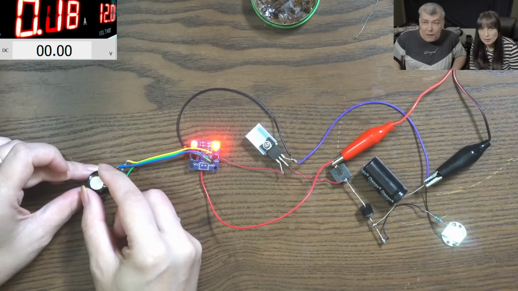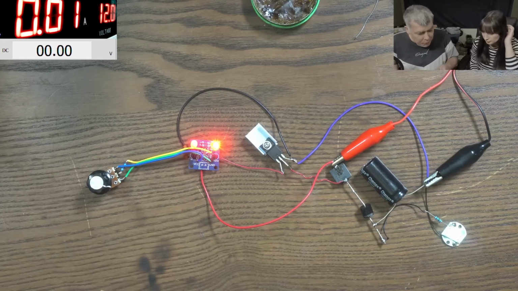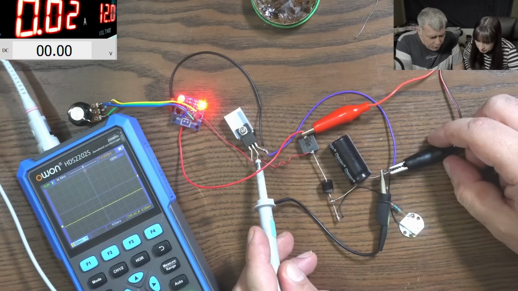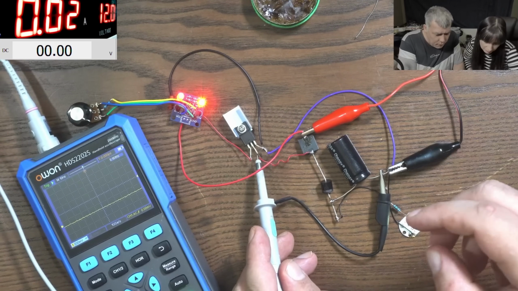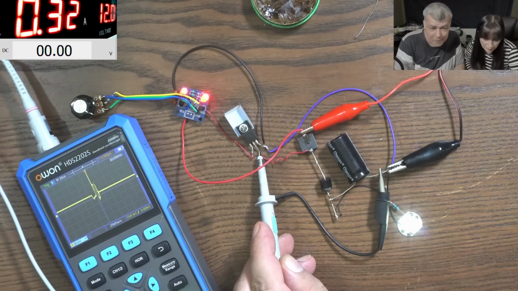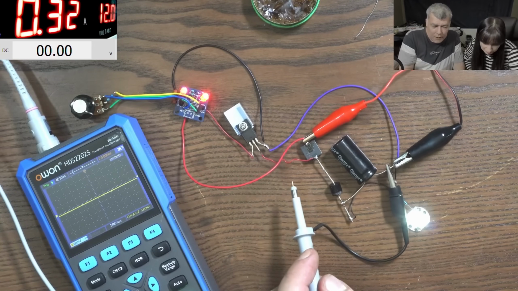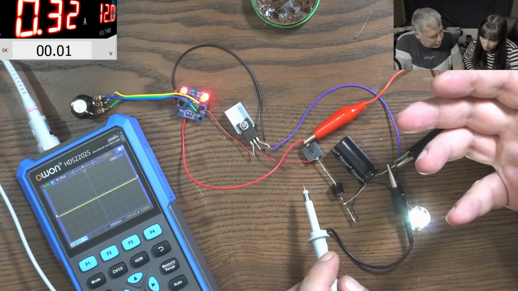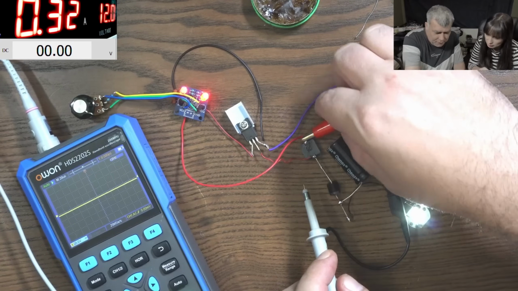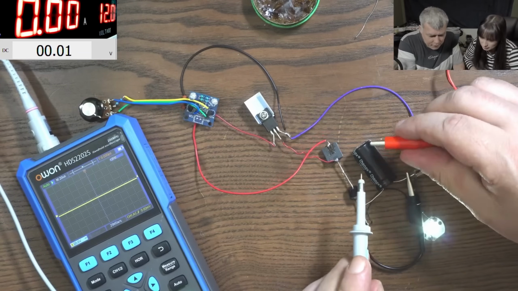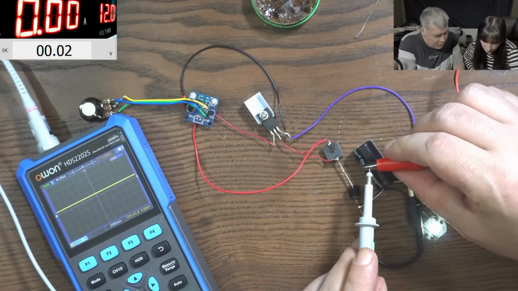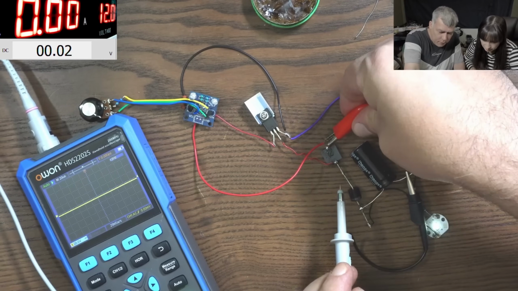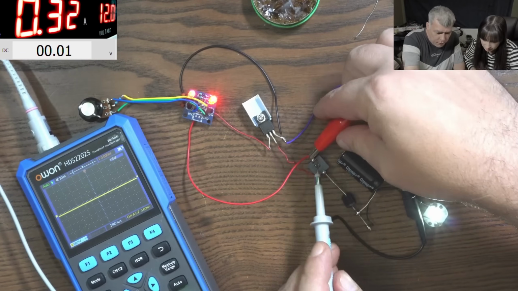Now let's have a look at something interesting. Let me grab the oscilloscope. On the drain of the MOSFET, we should have the switching signal. Can you see your signal? Good. Now, you know how DC looks on the oscilloscope? It looks like a line. Exactly, that's how DC looks, like a line. So you expect to see a line even here.